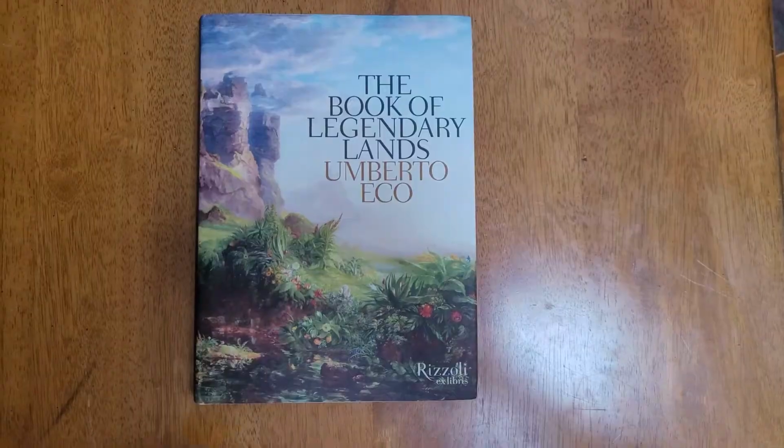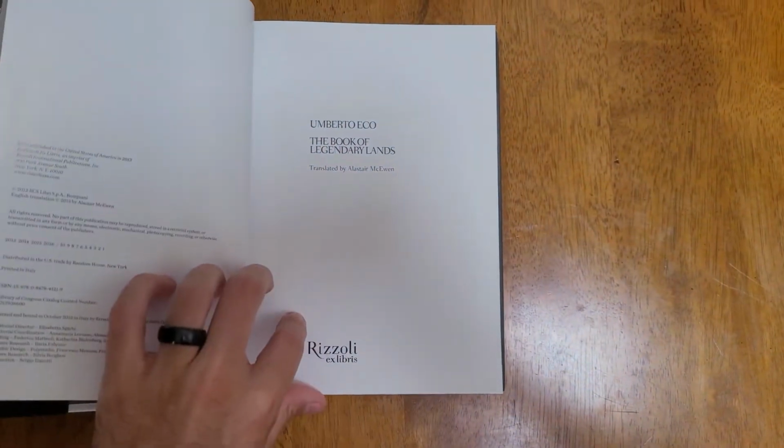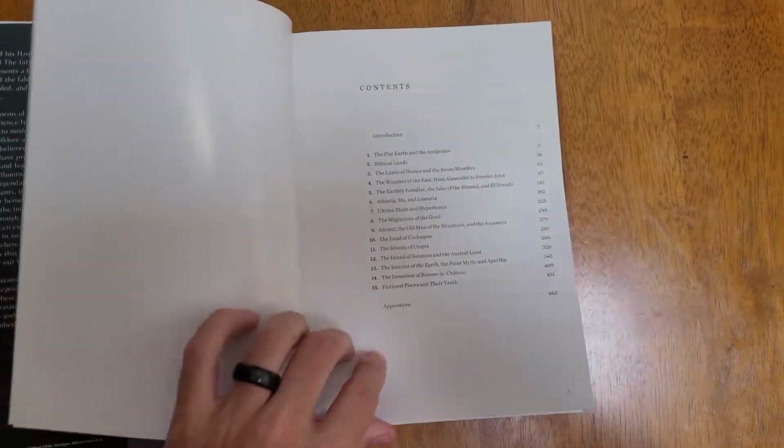Well, for one, Eco is really interested in legendary worlds. He wrote this incredible book, which came out, I think, in 2013, the Book of Legendary Lands, which is just kind of one of the prettiest books that I own. It has these amazing illustrations. I'll do some B-roll of it right now.